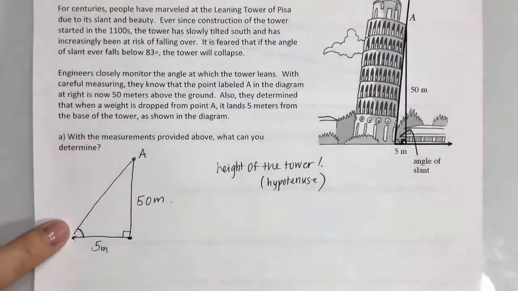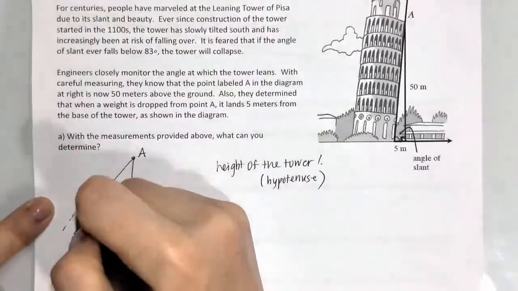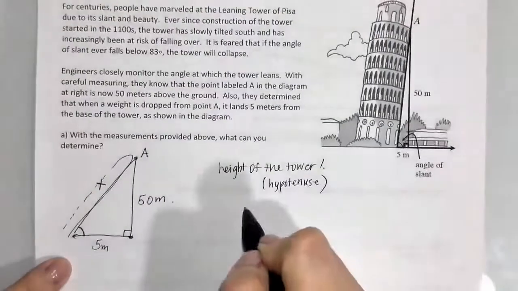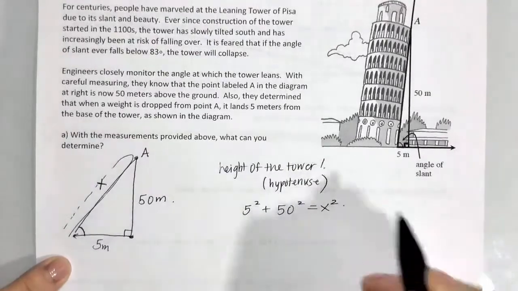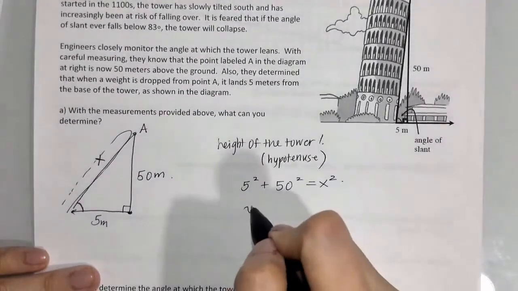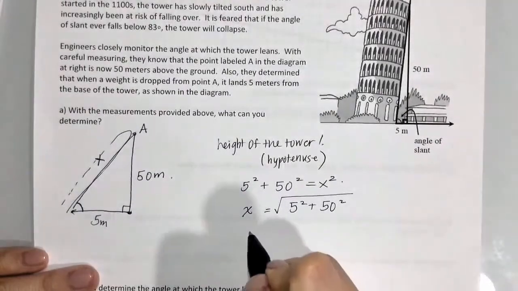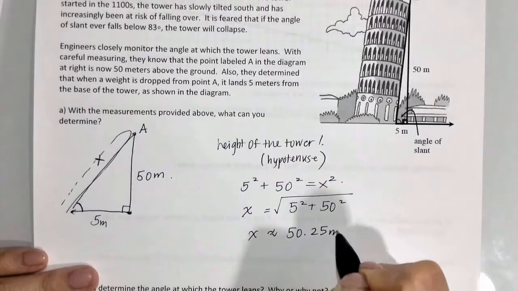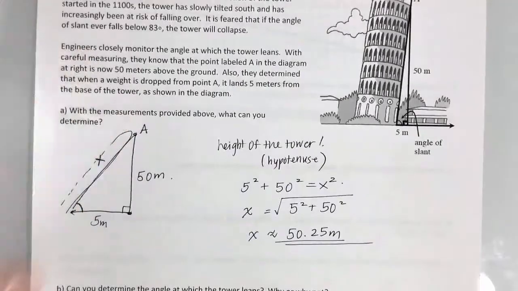So here, this is a right triangle. We can definitely find this length, where the tower is leaning, by using the Pythagorean theorem. 5 squared plus 50 squared is equal to x squared. So then x is going to be the square root of that, and that's going to be approximately 50.25 meters. So that's going to be this distance of the height.